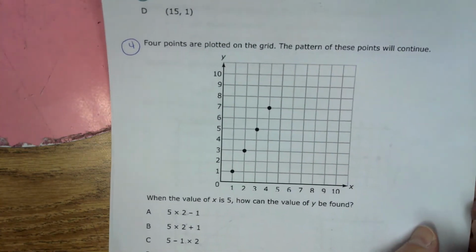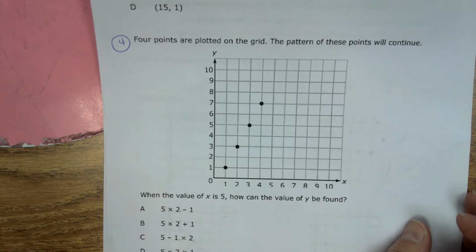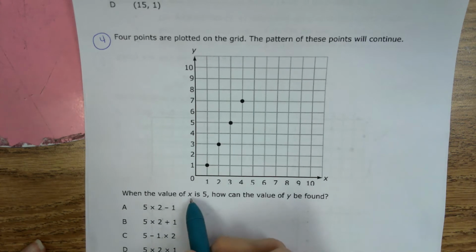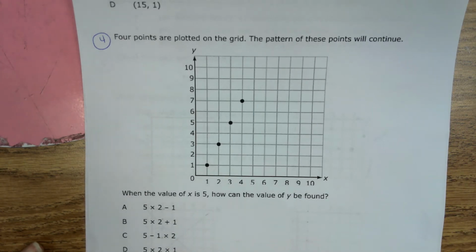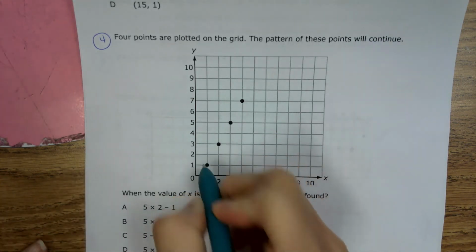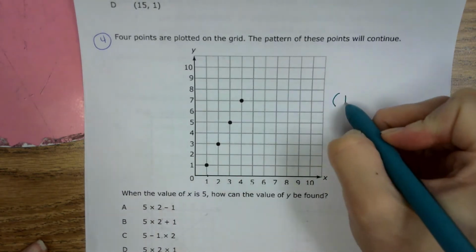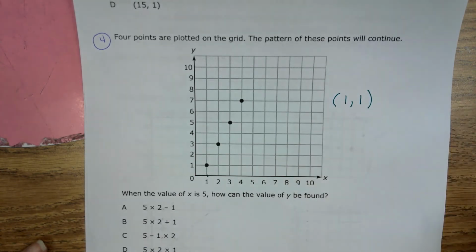Number 4, 4 points are plotted on the grid. The pattern of these points will continue. When the value of X is 5, how can the value of Y be found? So we need to first look at our points and write the ordered pairs for each point. So when I look at this point, I go over 1 and up 1. So my first ordered pair is 1, 1.